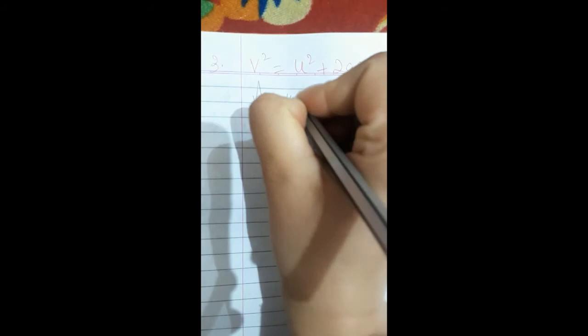So the area under the velocity time curve is the area of trapezium OABD.